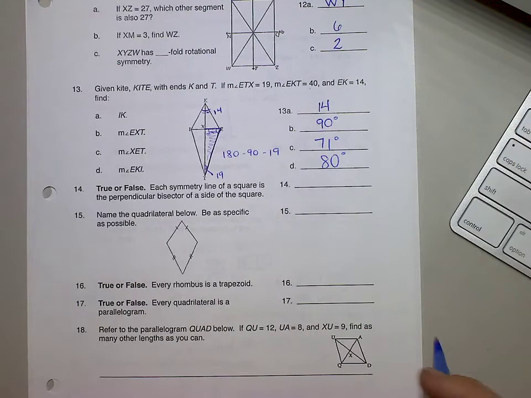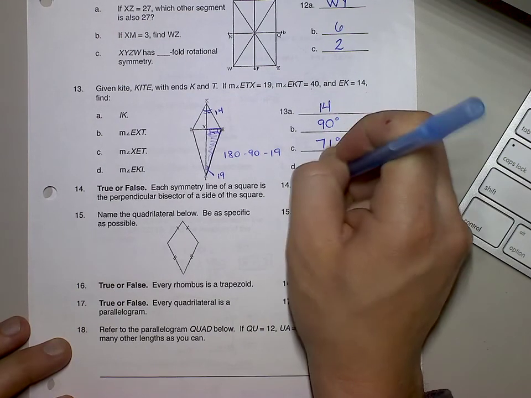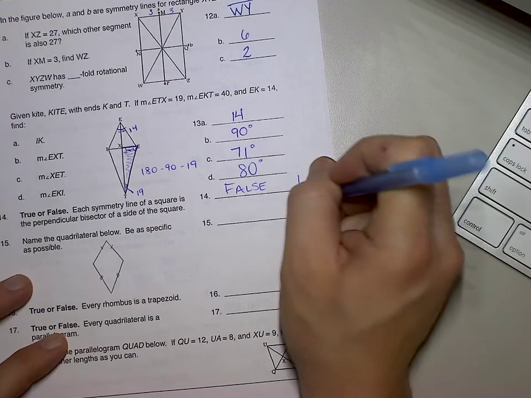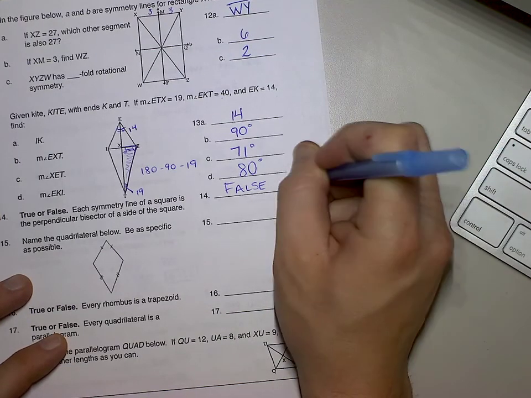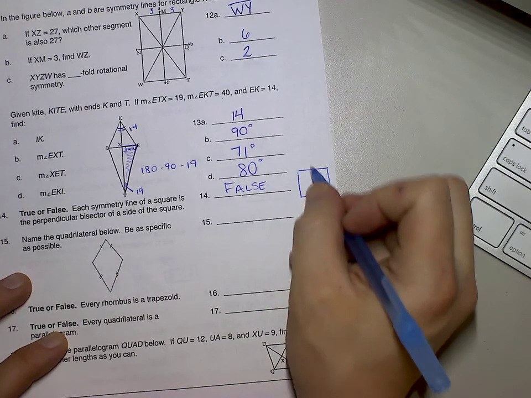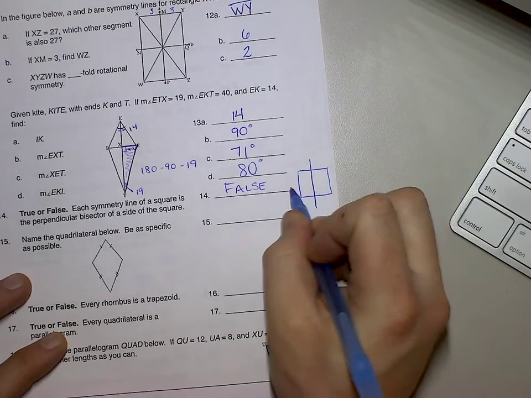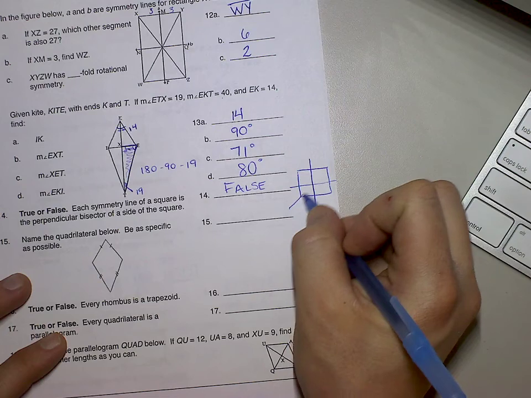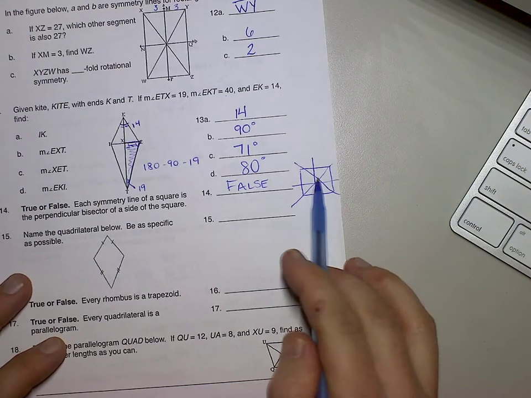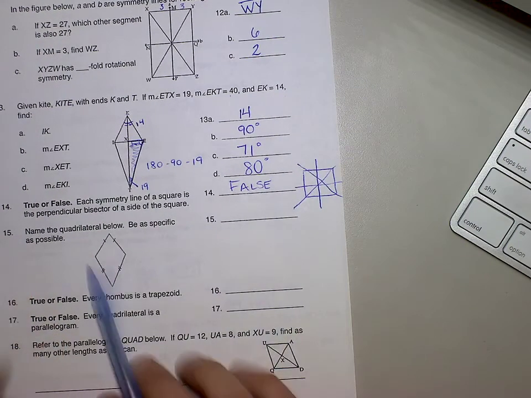For number 14, each symmetry line of a square is a perpendicular bisector of the side of a square. Well, that's false. That is false, folks. And the reason for that, quite simply, try to draw my best square here. You have 4 symmetry lines in a square. Yeah, you do have 2 of them that are perpendicular bisectors, but you also have 2 that are angle bisectors. And that's not a great representation, but hopefully you see what I'm talking about.